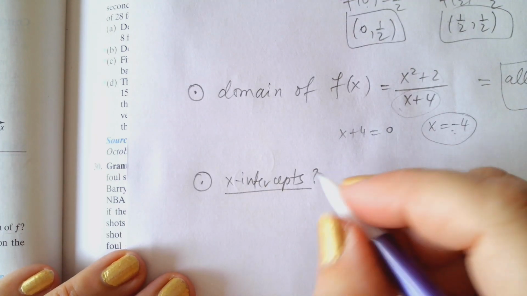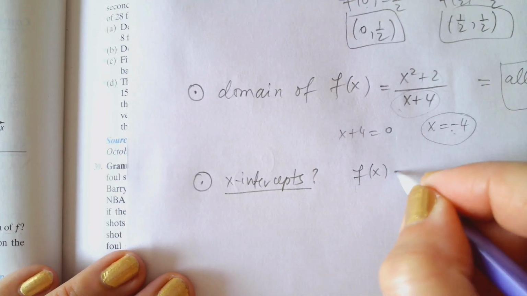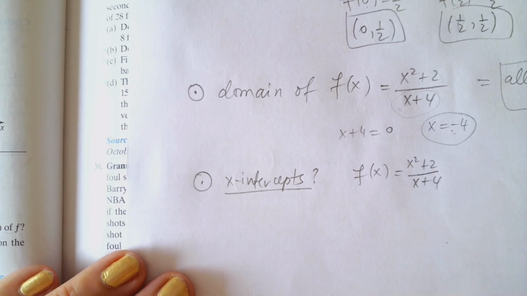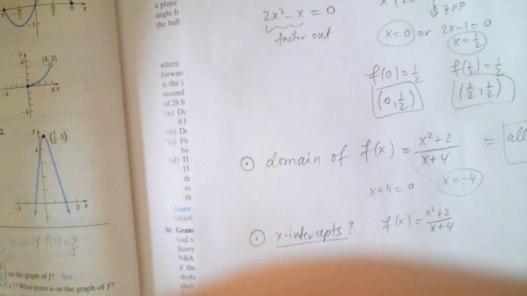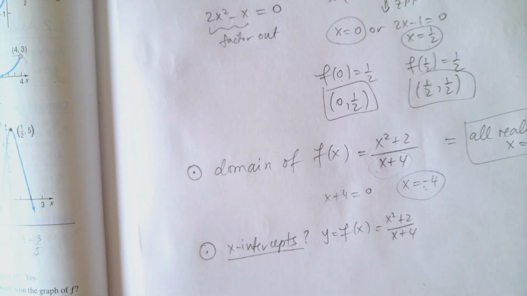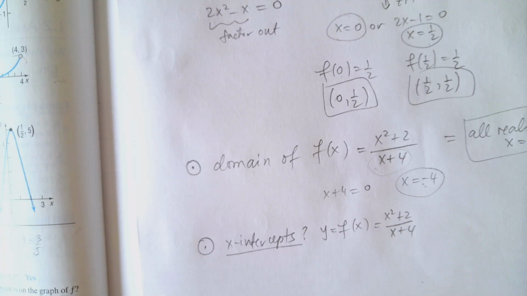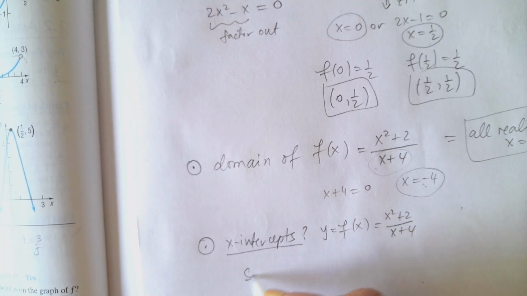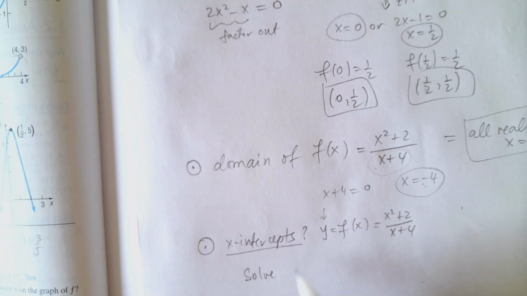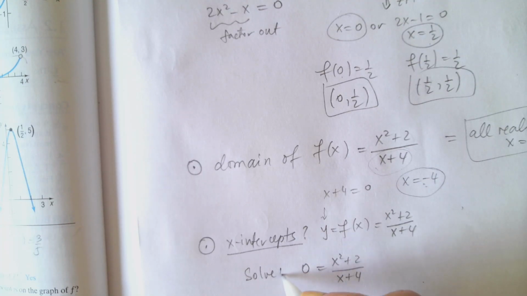So obviously for this function, the function was (x squared plus 2) over (x plus 4). If I want the x-intercept, this means I plug in y equals 0 in here. Either y or f of x means the same thing, yeah? So I need to solve y equals 0. I plug 0 in here for y. So 0 equals (x squared plus 2) over (x plus 4). This is what I want to solve for the x-intercepts.